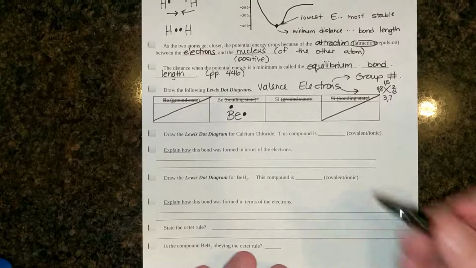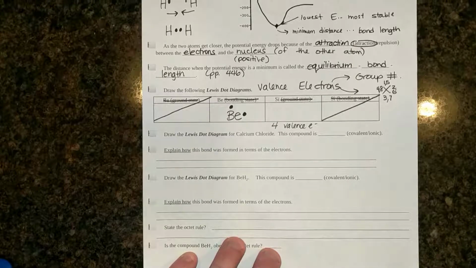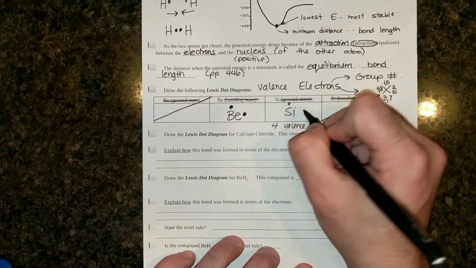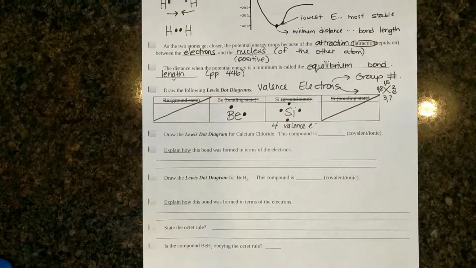I'll do the same thing for silicon. Silicon has 4 valence electrons. It's found in group 4. So the way that I would draw silicon would be, I would put its symbol, and then I would do 1, 2, 3, 4. Okay?